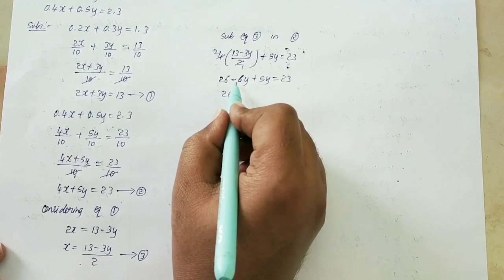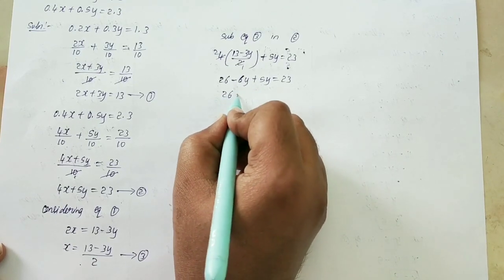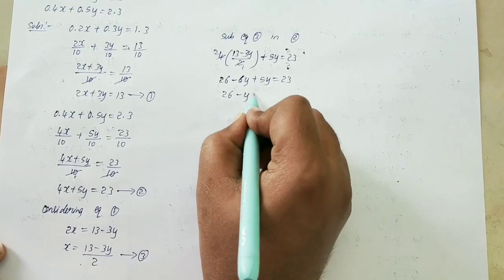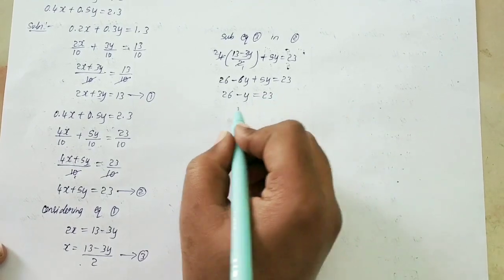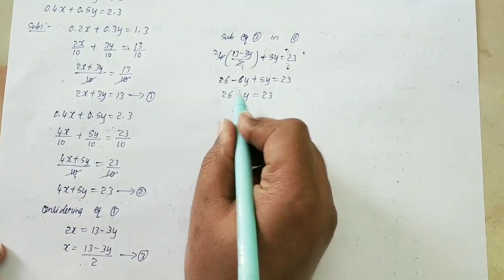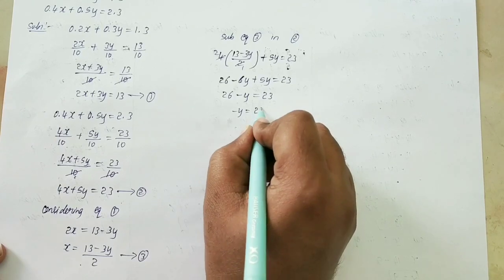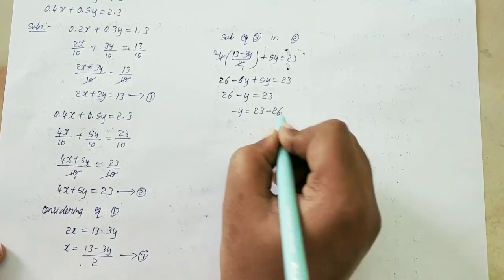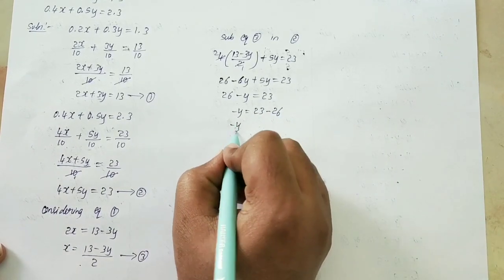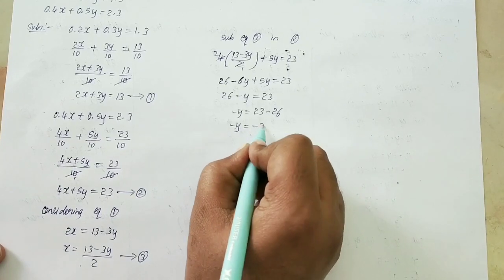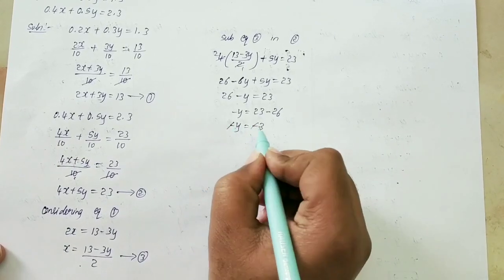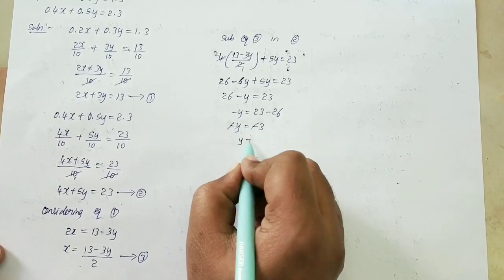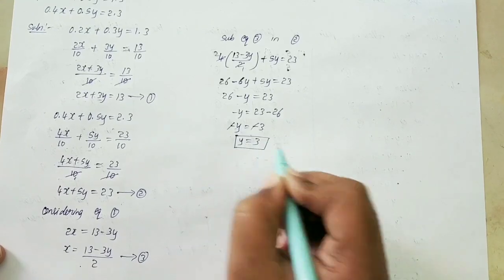Now 26 as it is, minus 6y plus 5y is minus 1y, right? So minus y plus 26 is equal to 23. So minus y as it is, I will shift 26 to the RHS, then it will become 23 minus 26, right? So minus y as it is, 23 minus 26 is minus 3. So here minus minus cancels. Then remaining y is equal to 3. So we got the y value.